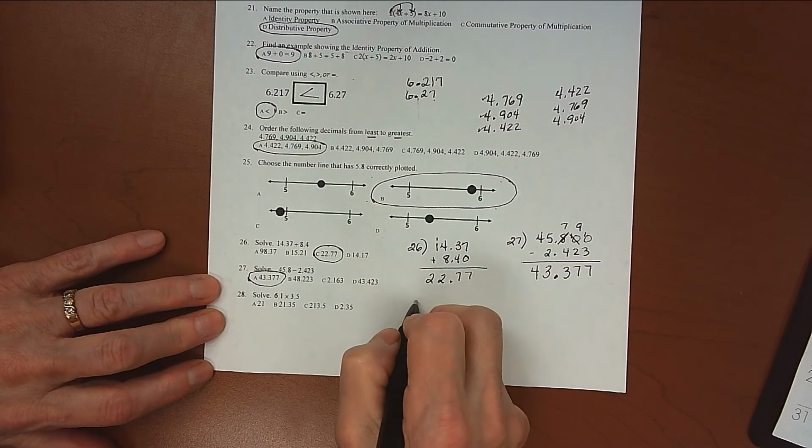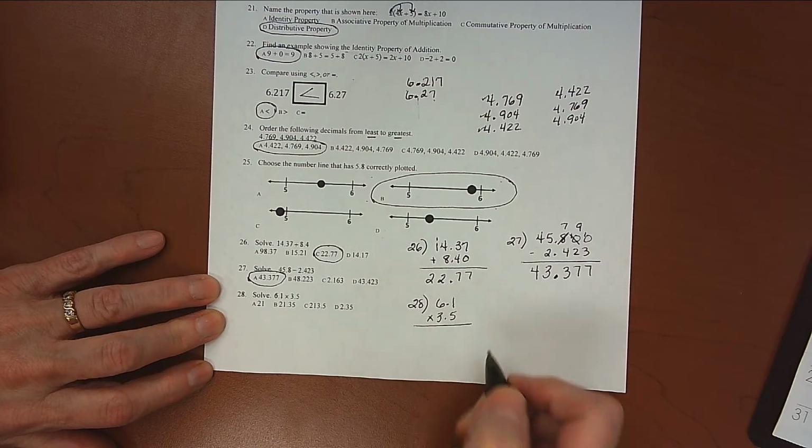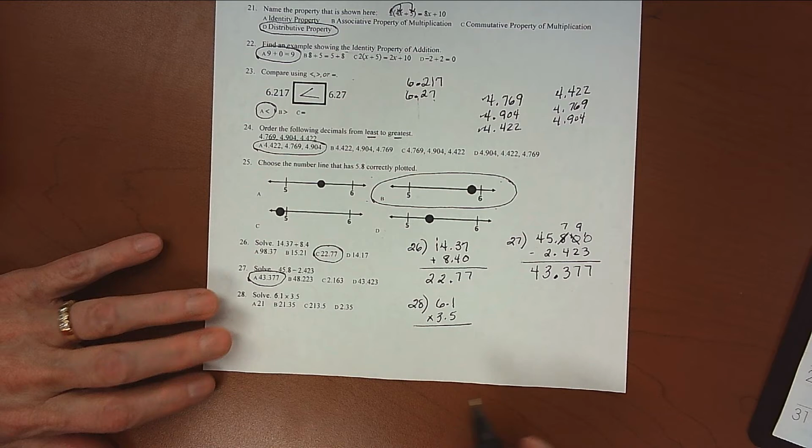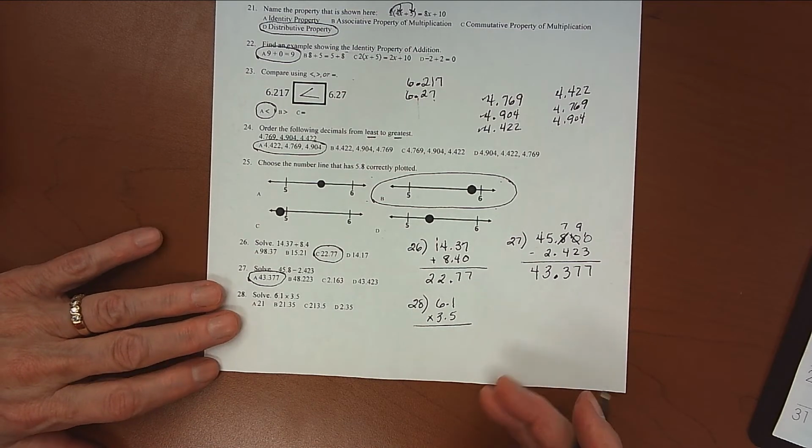Alrighty, number 28, last one on this page, 6 and 1/10 times 3 and 5/10. Remember that I am not purposefully lining up those decimal points. They just happen to fall that way. This is a multiplication problem. I ignore the decimal points till the very end.